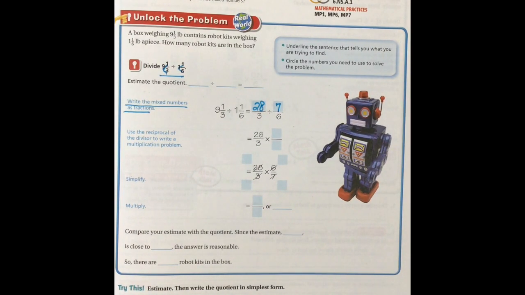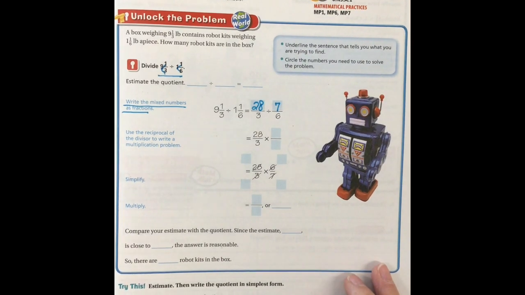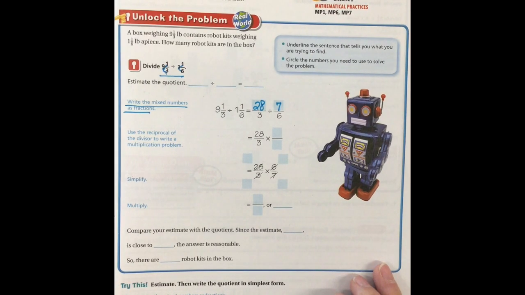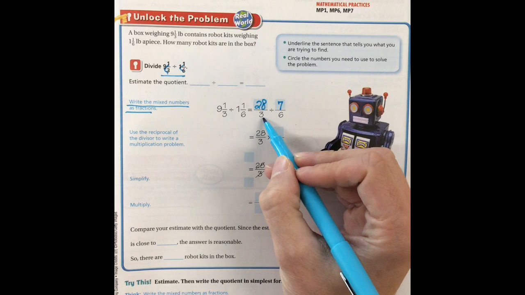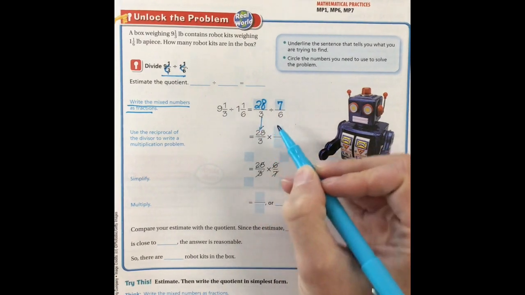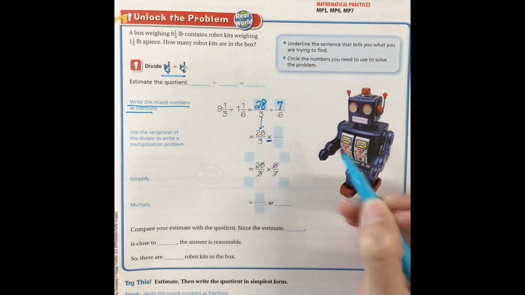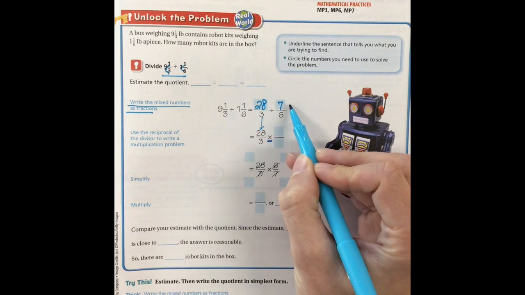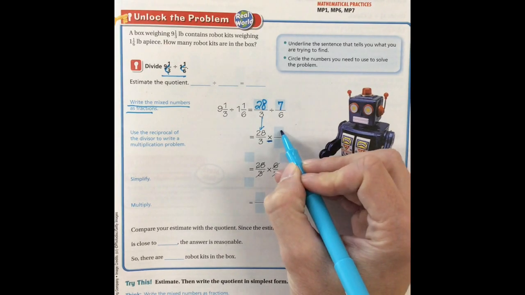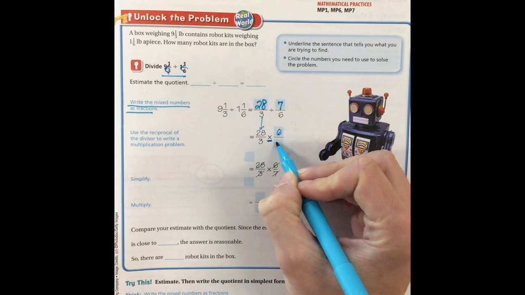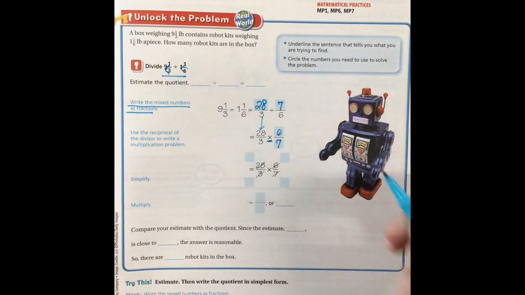Now I have two fractions that I'm working with, 28 thirds and 7/6. So now I just follow the same steps that I followed with dividing fractions. So keep, change, flip. Okay, so I'm going to keep my first one. I'm going to change my sign to multiplication. Then I'm going to flip 7/6. So 7/6 flipped, the reciprocal, is 6 over 7.